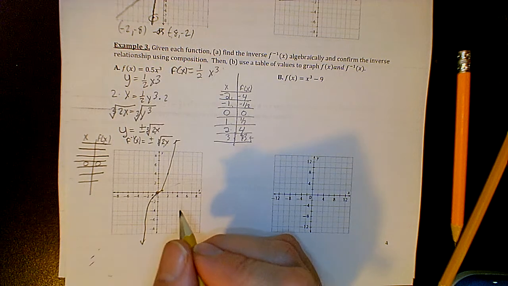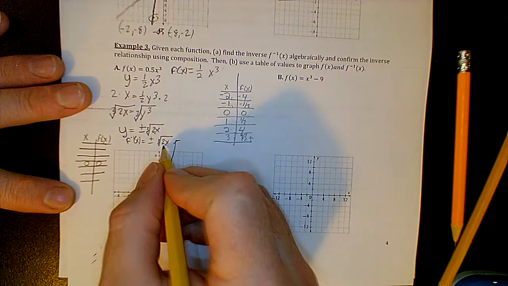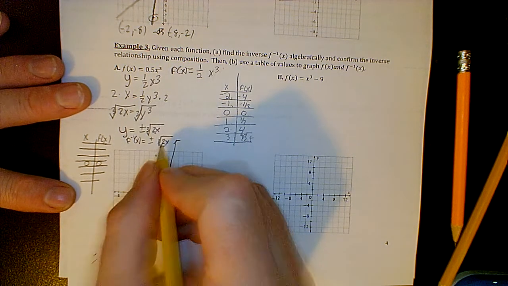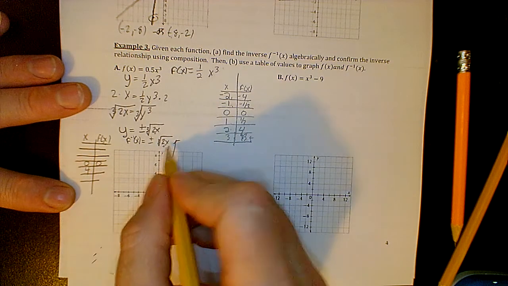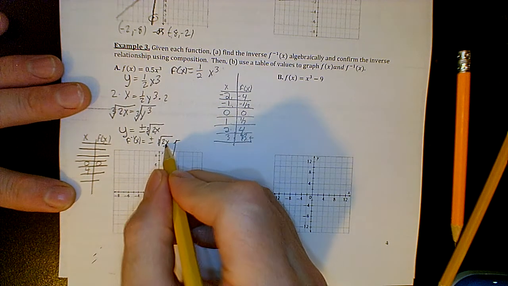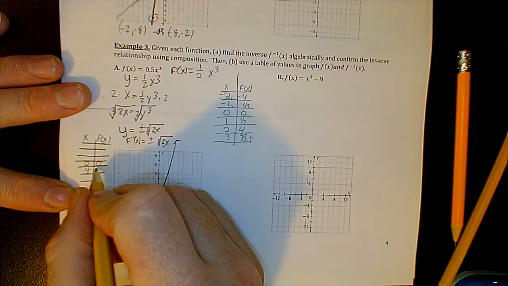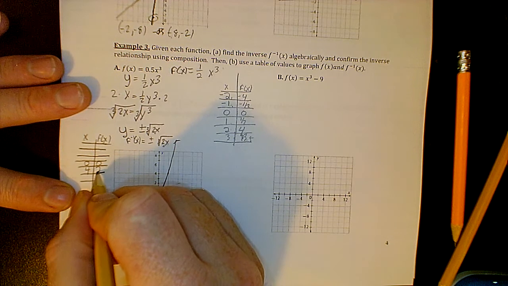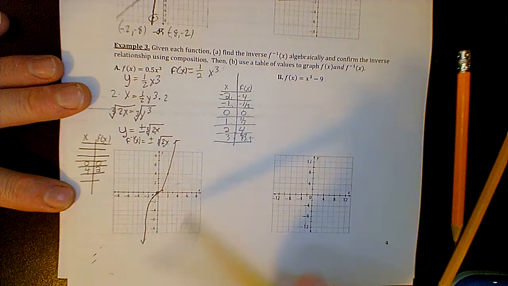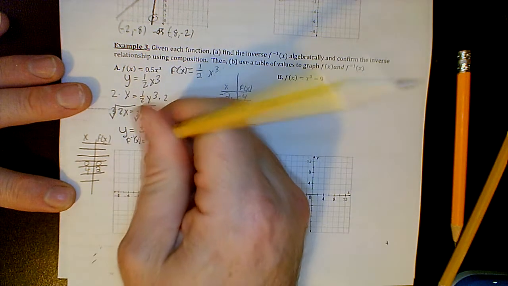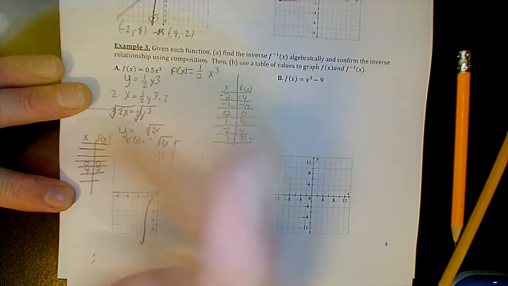I'm going to go with a 4 because I know the cube root of 8, and 2 times 4 is 8, right? If I plug in 4 there, 2 times 4 is 8. Cube root of 8 is 2, right? And, well, I did positive or negative up here, and I shouldn't have, right? I wasn't doing square roots, I was doing cube roots.